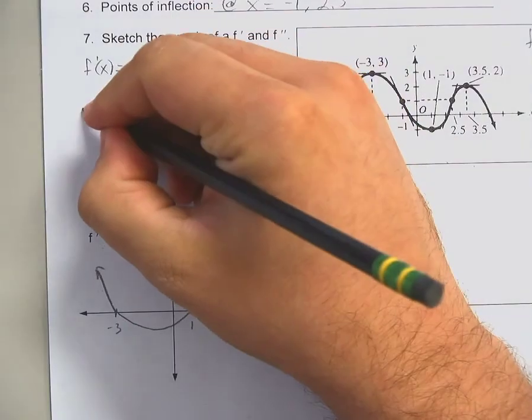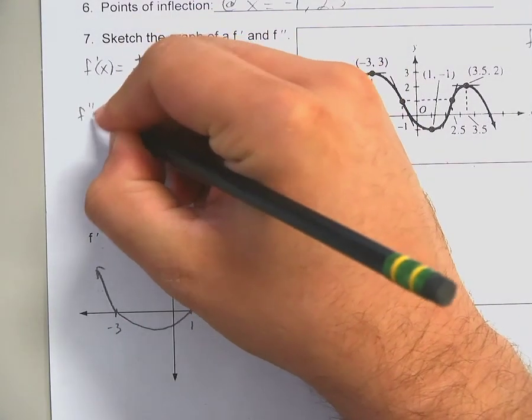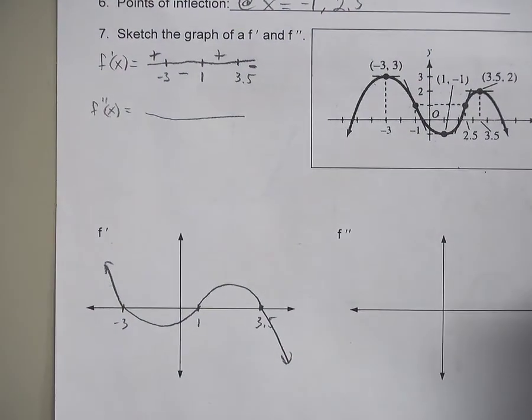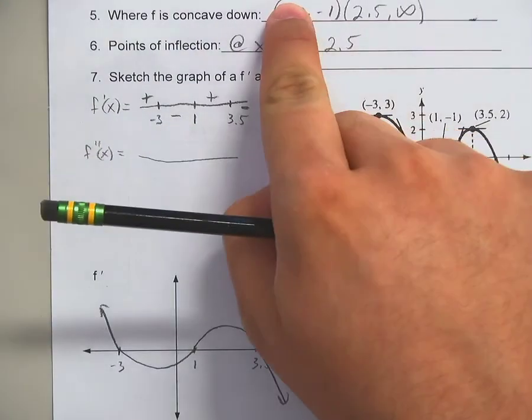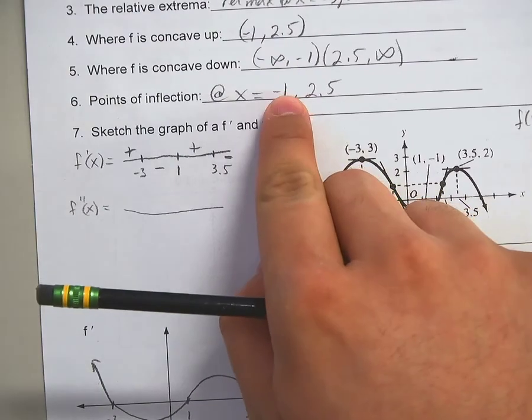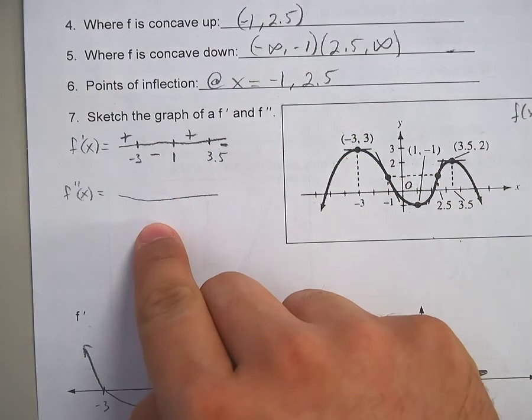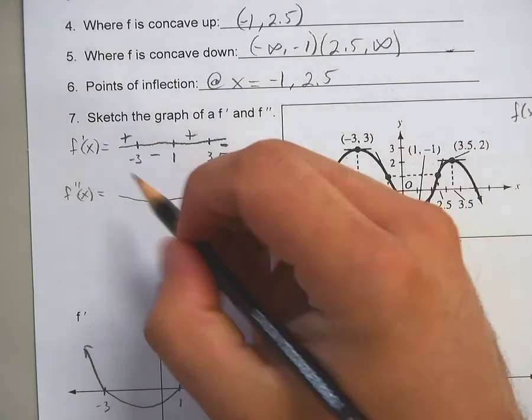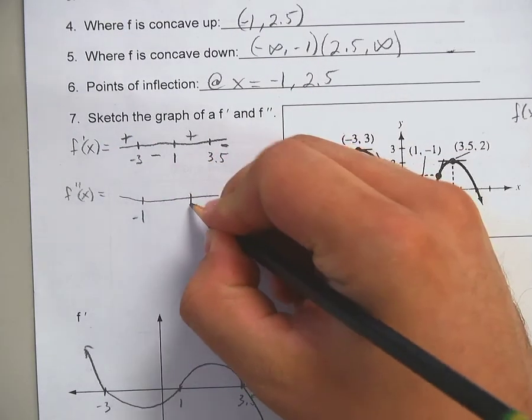f double prime. Now remember, f double prime deals with concavity, so these 2 points right here, your points of inflection, are going to be your zeros here. Zeros for the second derivative are points of inflection, so -1 and 2.5.